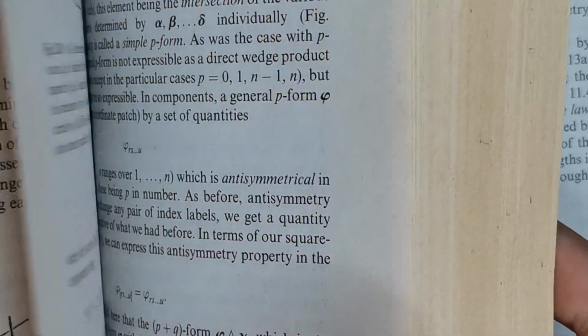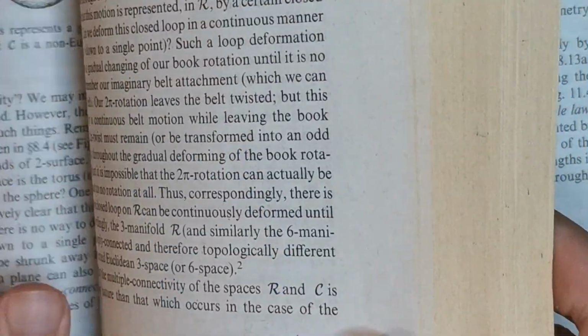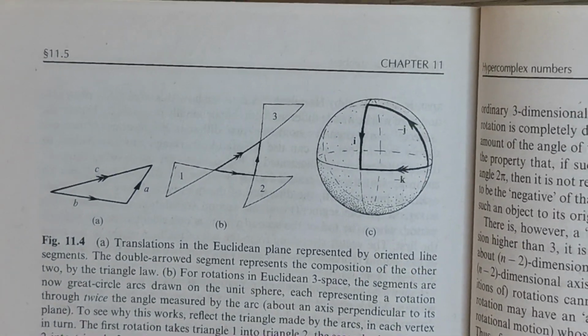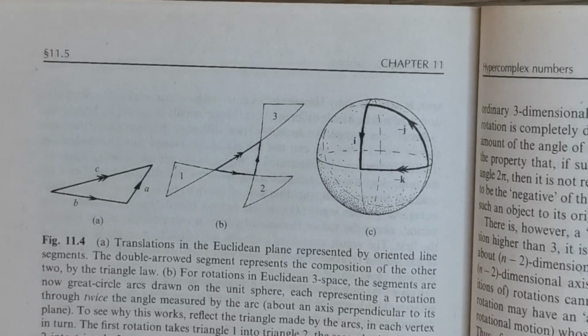And those vectors should be identified with great circle arcs on a sphere. Here we have the idea placed.